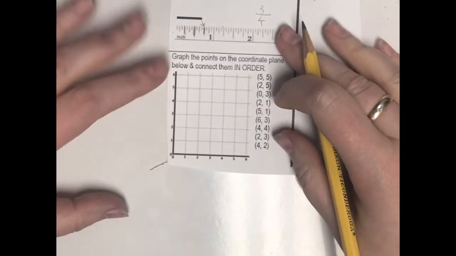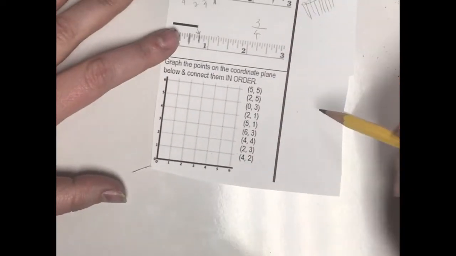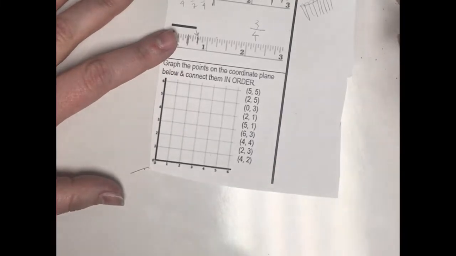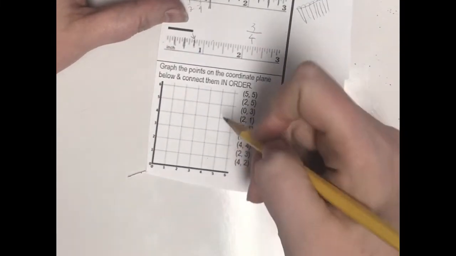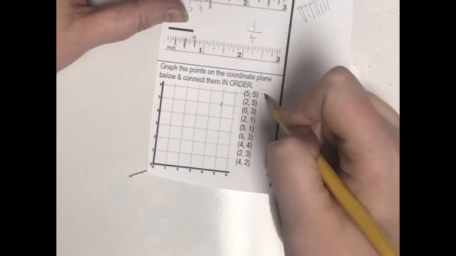Okay, and then our last one is this graphing question. So remember, over and then up and put a dot. Over and then up and put a dot. So 5, 5: over 5, up 5, put a dot.